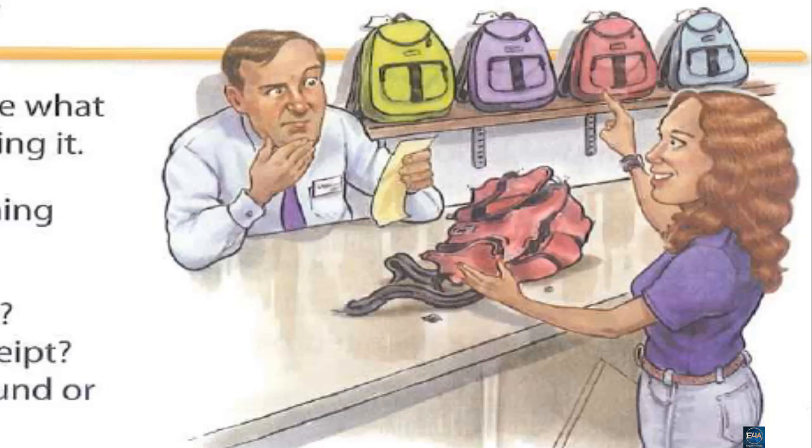So this is student B. You are a salesperson. A customer is returning an item to the store. Ask these questions. You will make a conversation. One student is a customer, like this young lady. A second one is a sales assistant or a salesman, a salesperson.